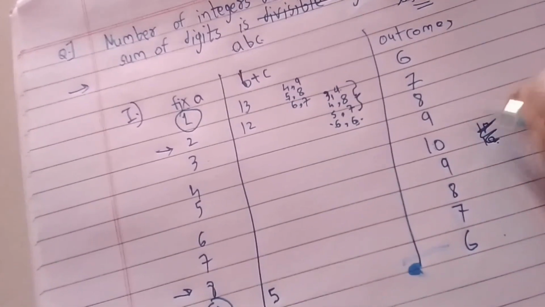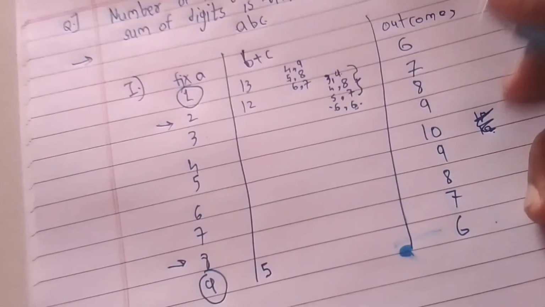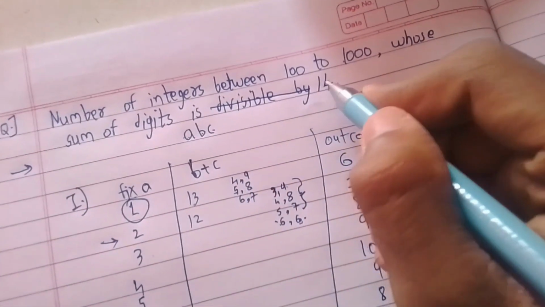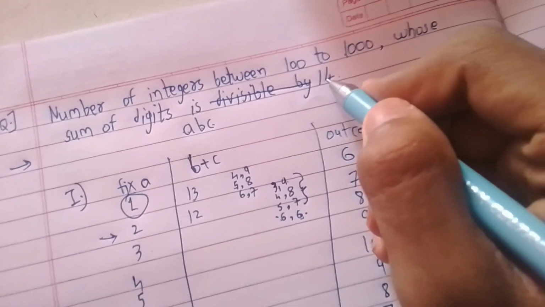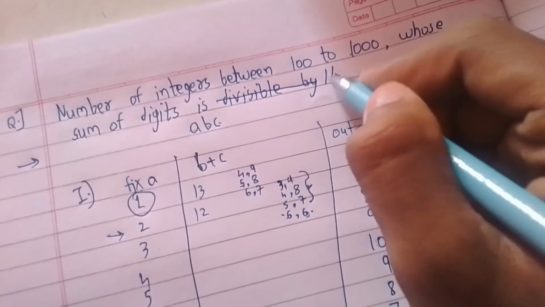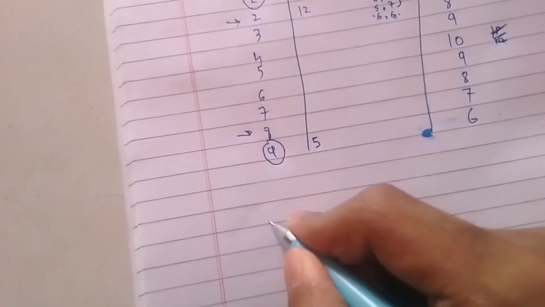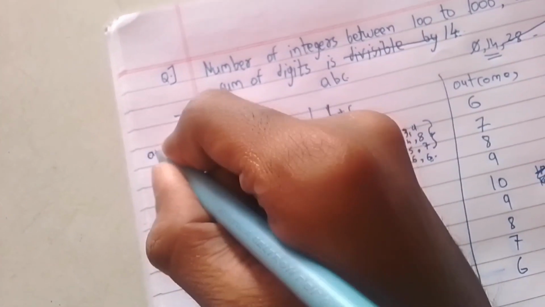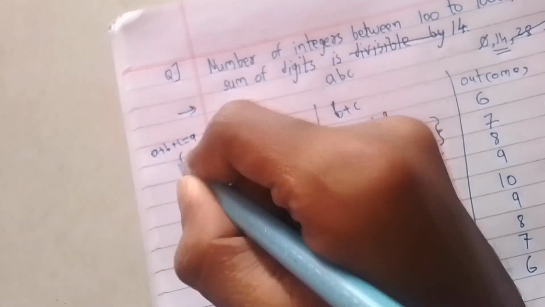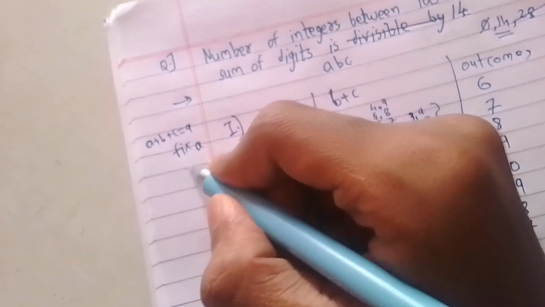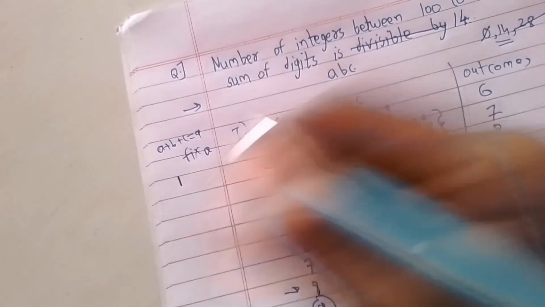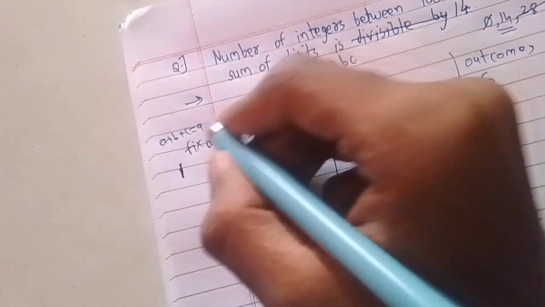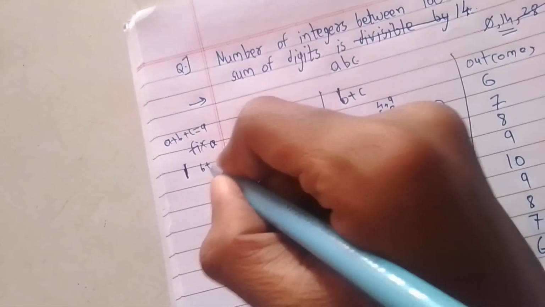Okay, so let me take another example to explain this one. Suppose I have the sum of digits of A plus B plus C to be divisible by 9. I edited the question to be 9. So basically when I have 9 and I try fixing, I will write it here, A plus B plus C is 9, and I fix A as 1, then 1, 2, 3, 4, 5 simultaneously. So when I fix A as 1, I have B plus C as 8.